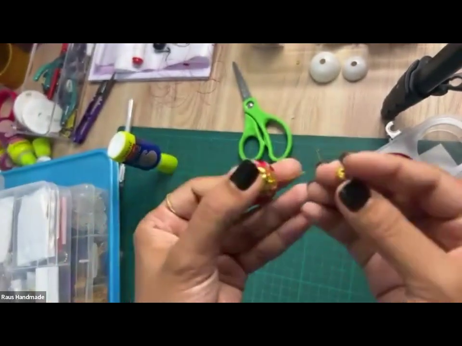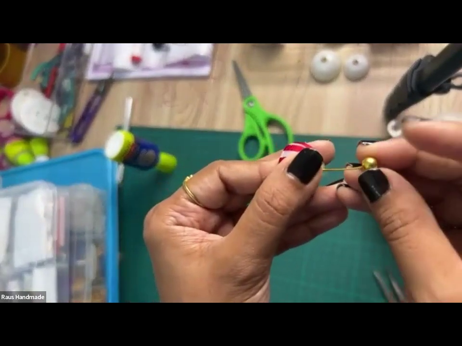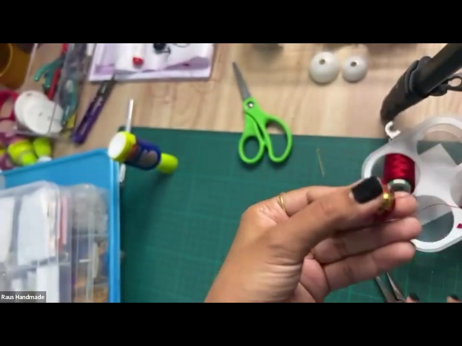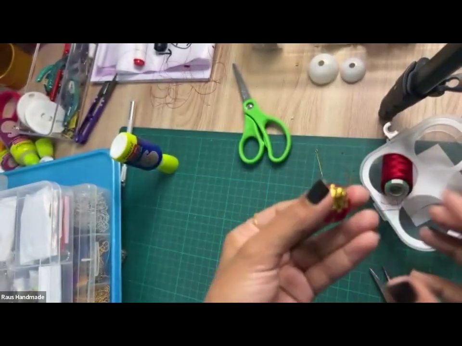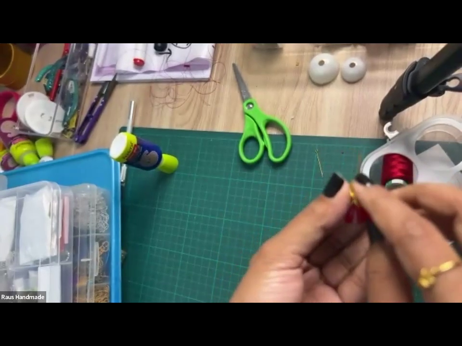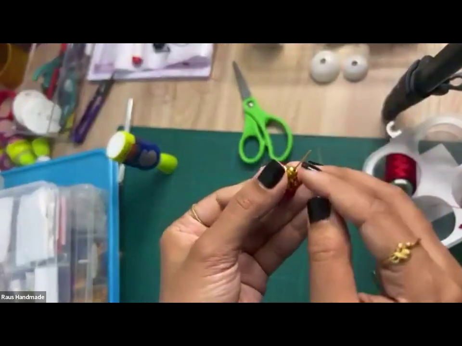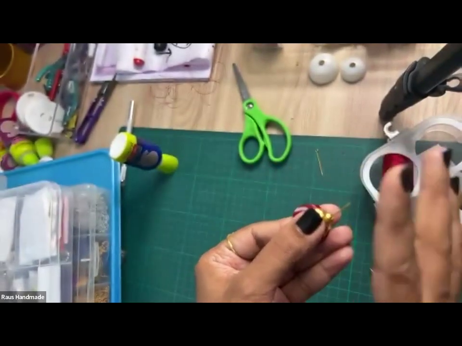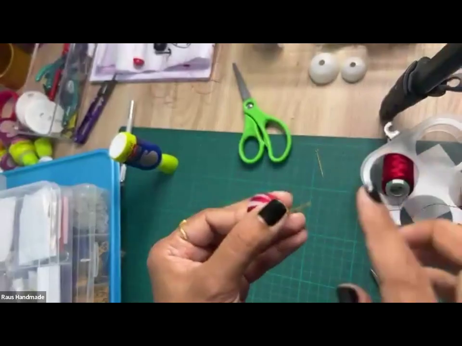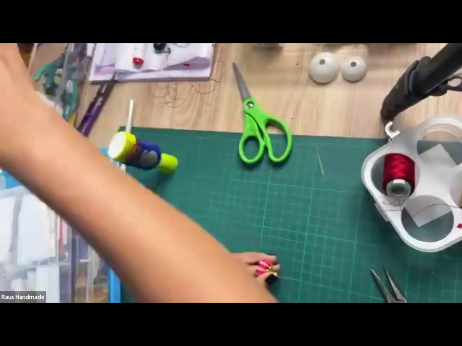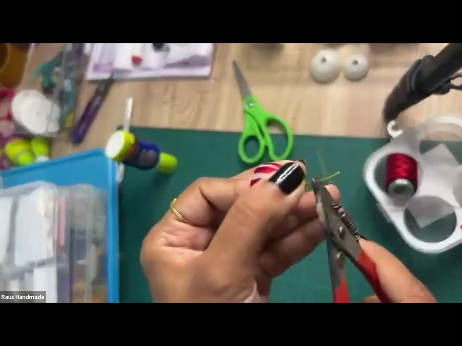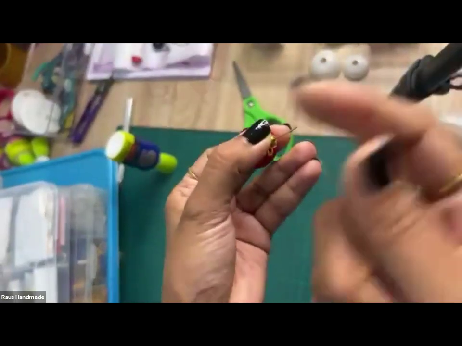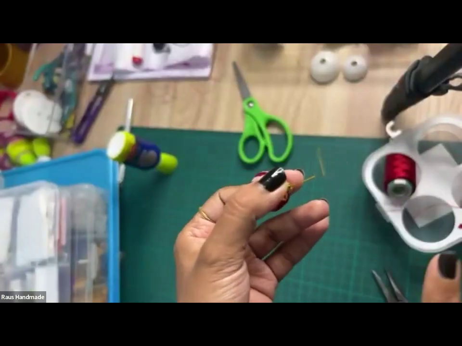Again, I'm going to take another 5 mm bead and place it over here. If you feel you have this part in excess, you can trim it off using a wire cutter, but you should not trim more than this. If you trim more than that, you might not be able to make a loop out of it.